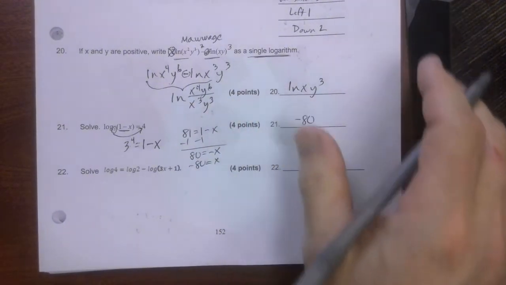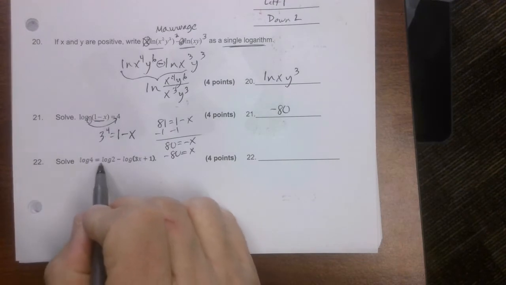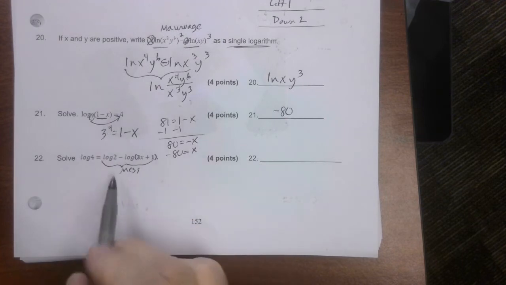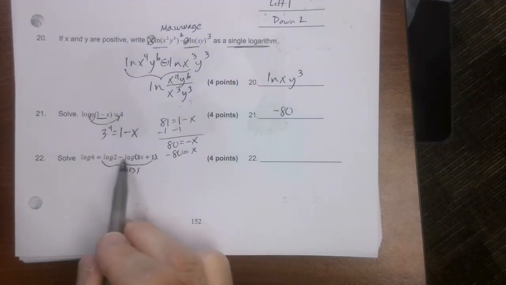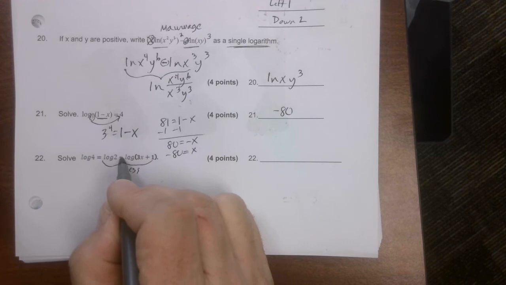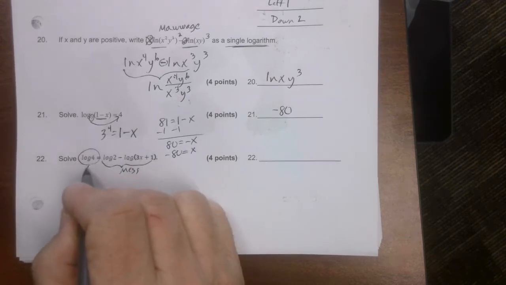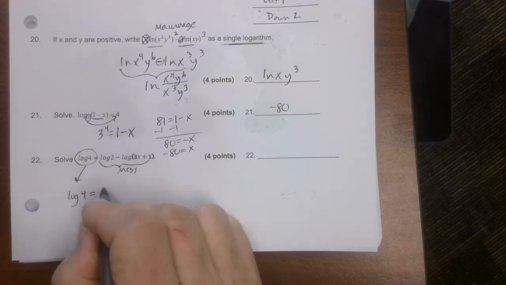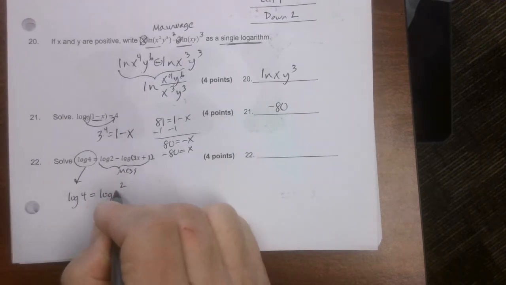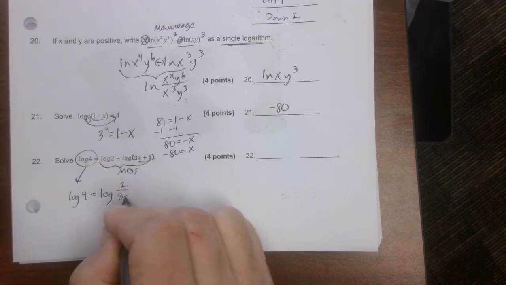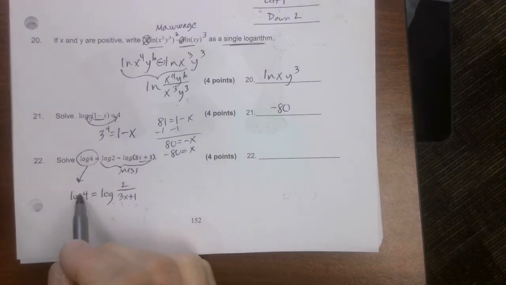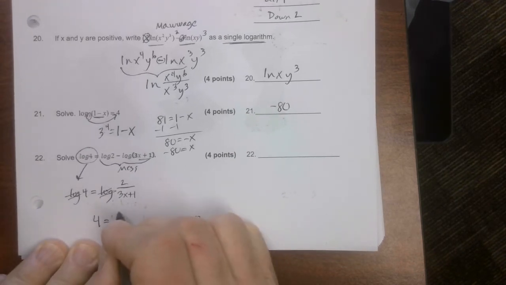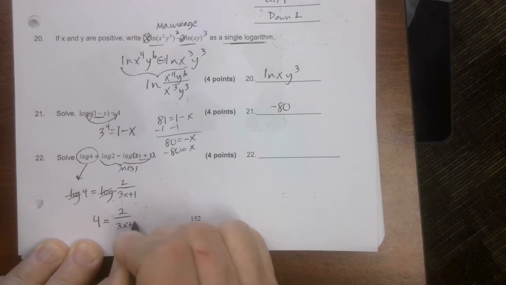Last but not least, number 22. I encouraged you guys to clean up the messy side, and this is a mess. In other words, we're going to apply the marriage rule to this. The 2 shall become 1. So subtraction means division. This is just sitting there, so we'll just bring it along for the ride. And then this turns into log 2 over 3x plus 1. So now this is where the logs just disappear. And we end up with 4 equals 2 over 3x plus 1.